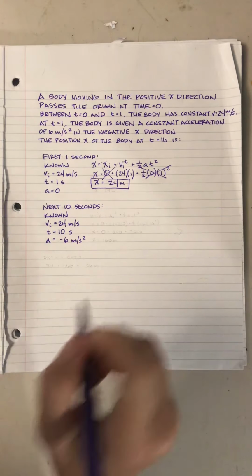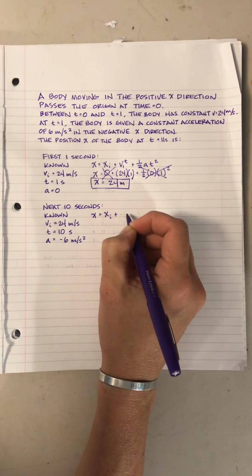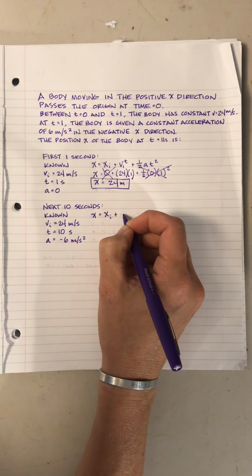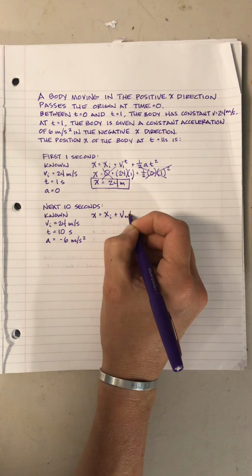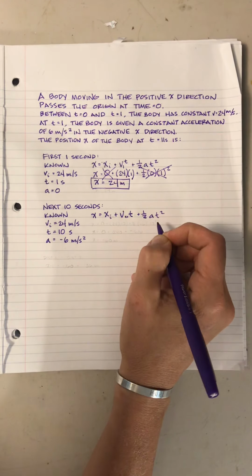All right. So same equation, x equals x initial plus velocity times time plus 1/2 a t squared.